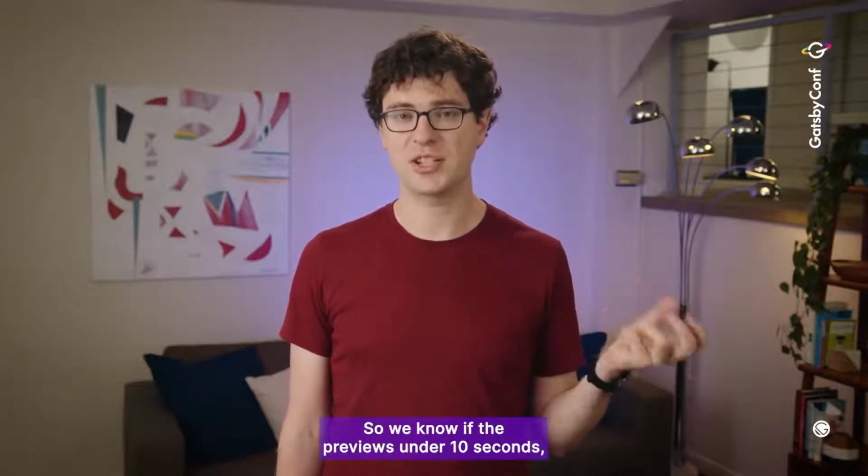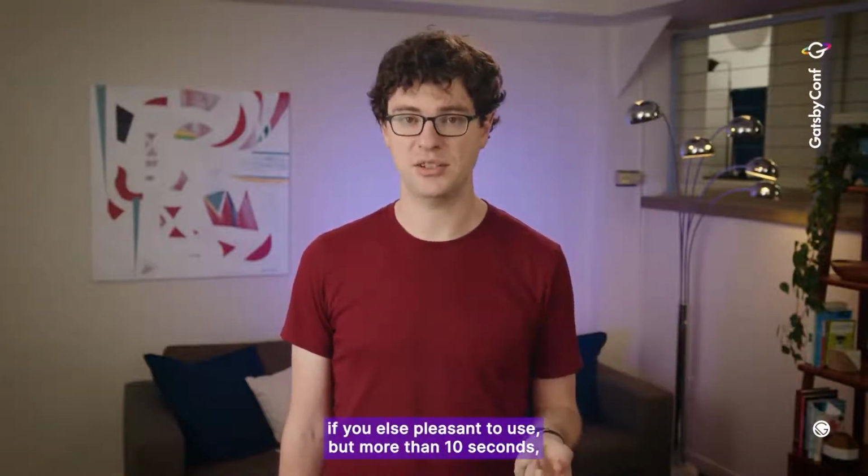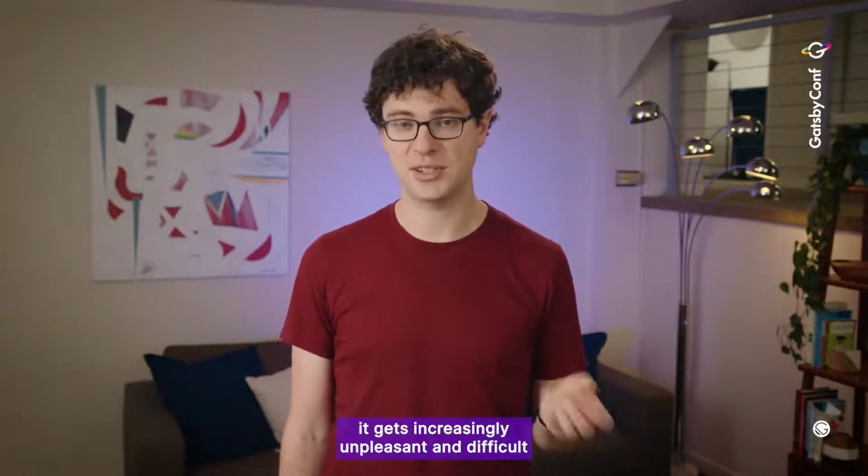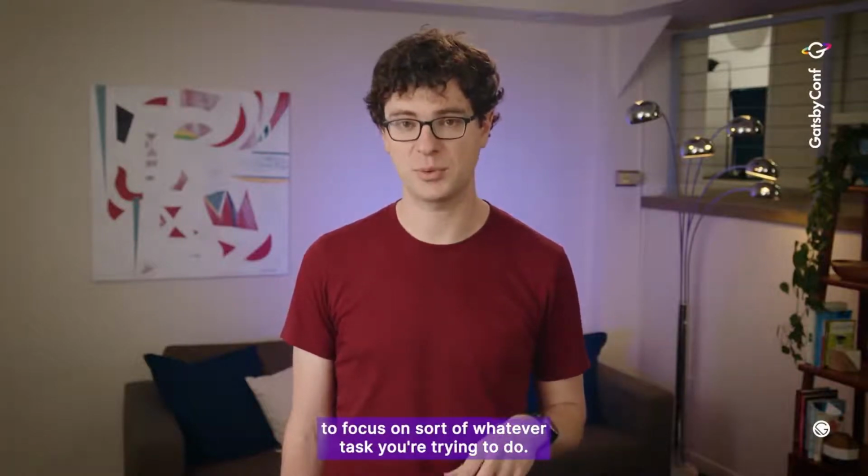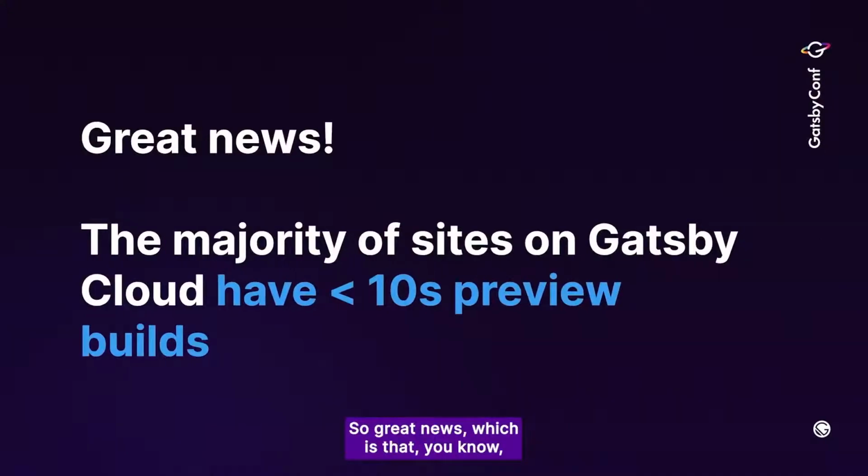So we know if preview is under 10 seconds, it feels pleasant to use. But more than 10 seconds, it gets increasingly unpleasant and difficult to focus on whatever task you're trying to do. So great news: from our measurements of preview builds, we know the majority of sites in Gatsby Cloud have under 10-second preview builds. So we've already come a long way. How do we do that?